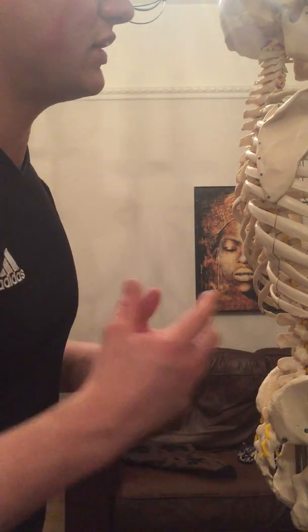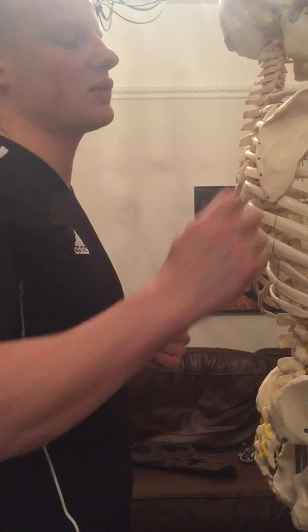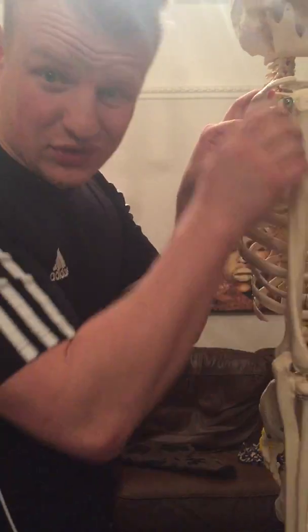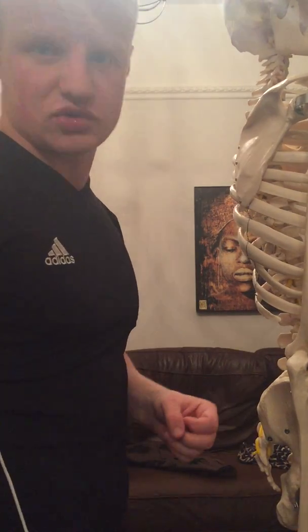So teres minor, the origin is the upper 1/3 of the lateral border of the scapula, and it inserts to the posterior aspect of the greater tubercle, and that adducts the arm and laterally rotates the shoulder.